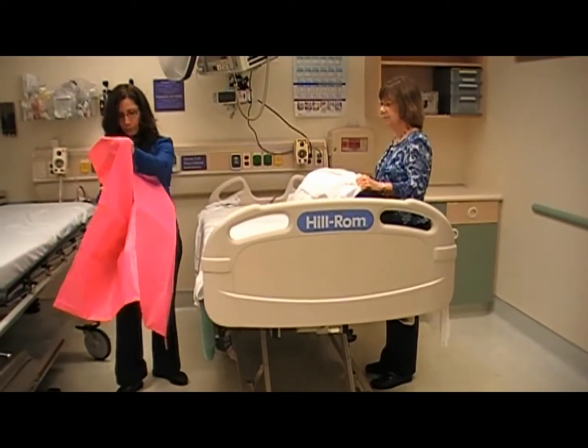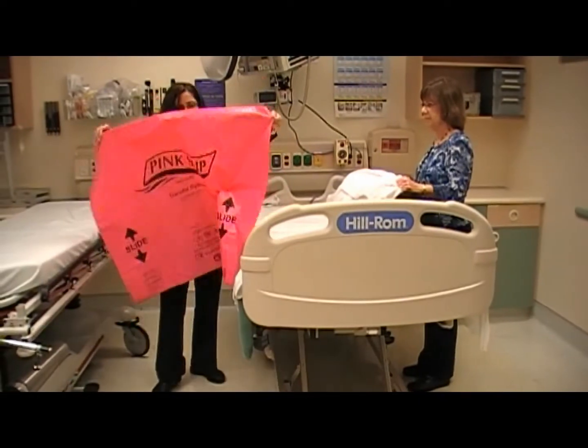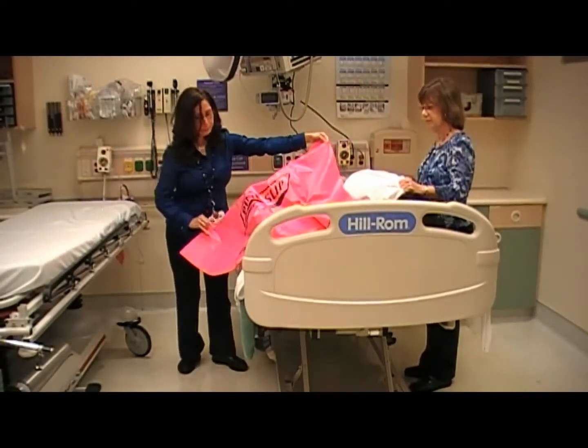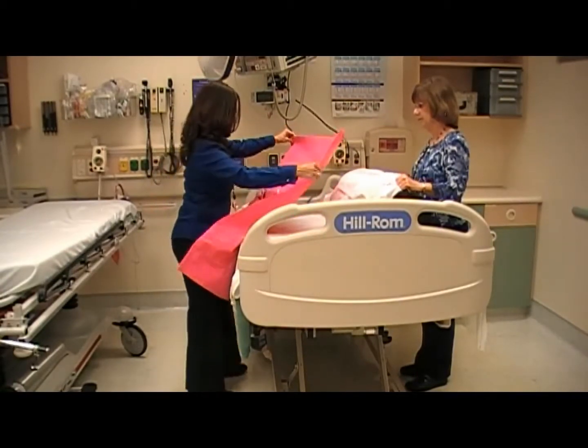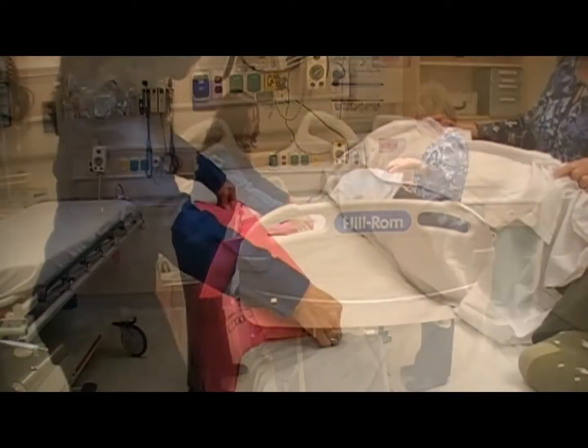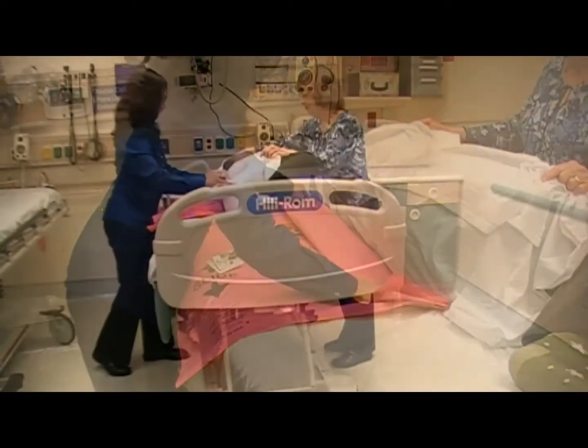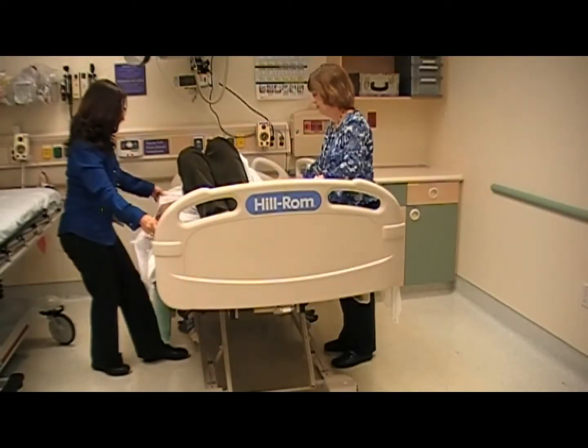Unfold and flatten the pink slip. When placing the pink slip under the patient, make sure the arrows are pointed toward the head and feet, the direction of patient movement. Fold and insert the pink slip between the bed and the draw sheet.